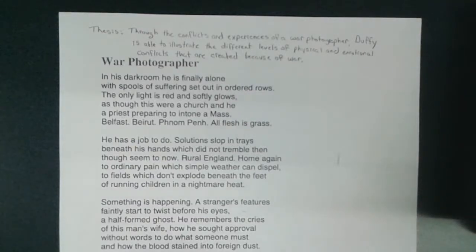Hello. Today we'll be analyzing The War Photographer by Carol Ann Duffy. To start, our thesis is that through the conflicts and experiences of a war photographer, Duffy is able to illustrate the different levels of physical and emotional conflicts that are created because of war.